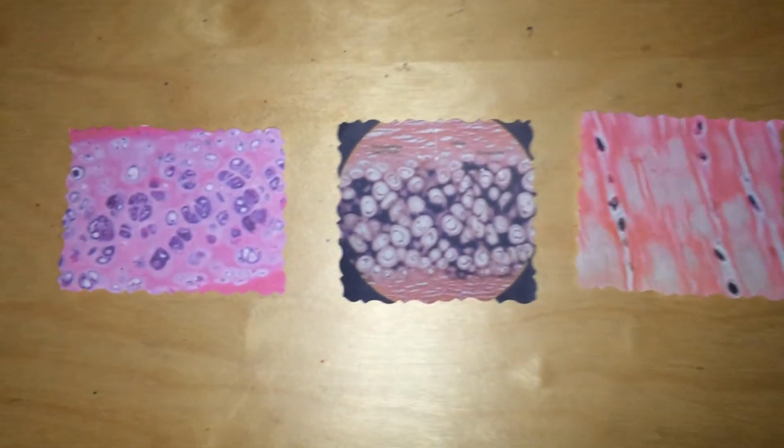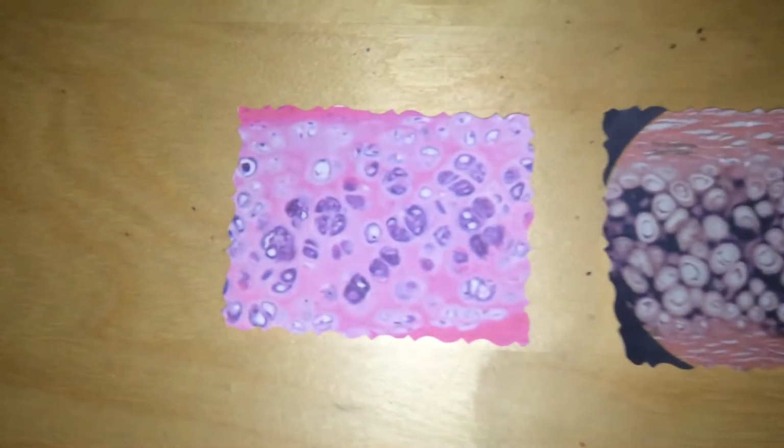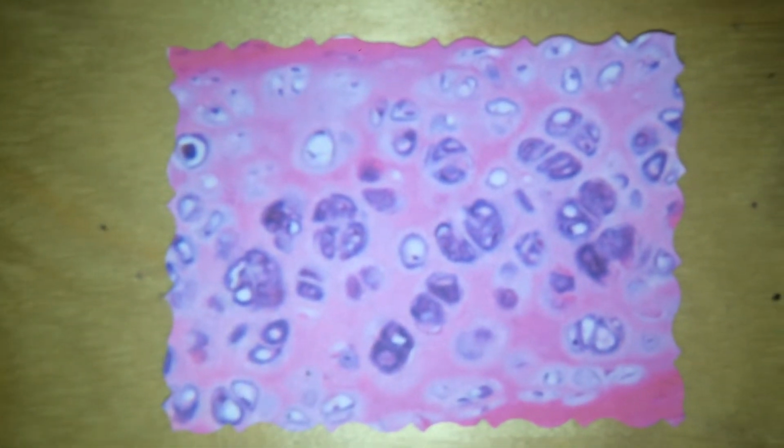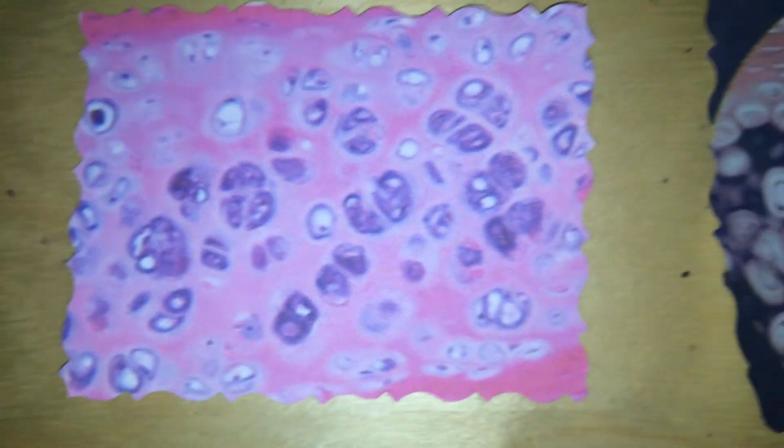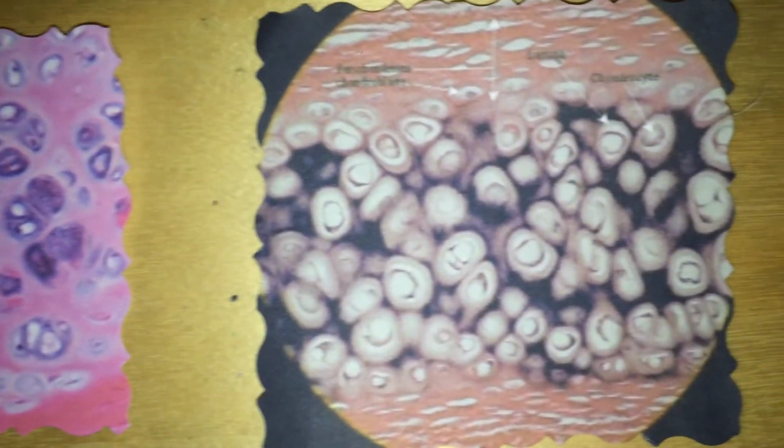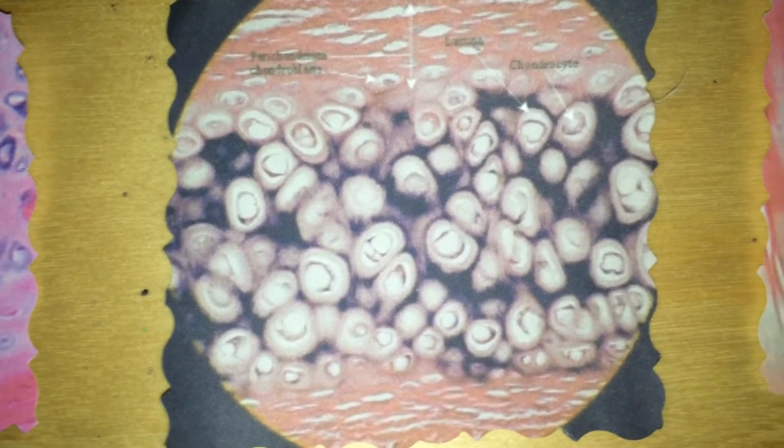Cartilage! Cartilage has 3 different types: hyaline, elastic, and fibrocartilage. In hyaline, the bubbles are very spread out and very dark. In elastic, the bubbles are very close together. And in fibrocartilage, there are barely any bubbles at all.